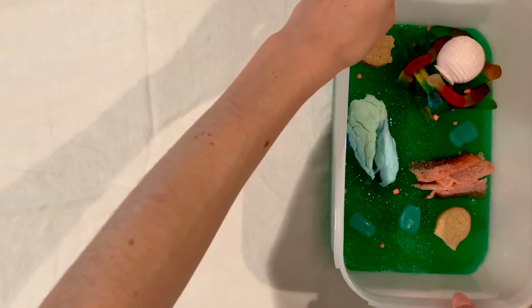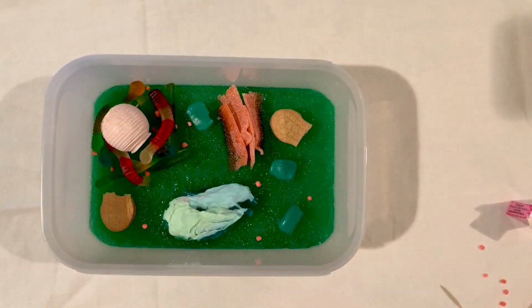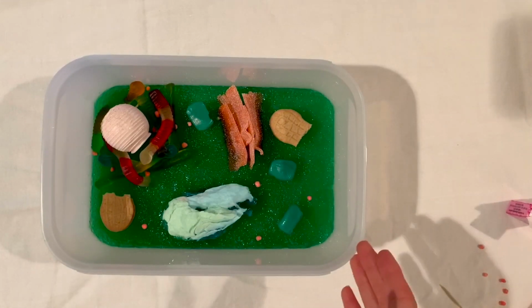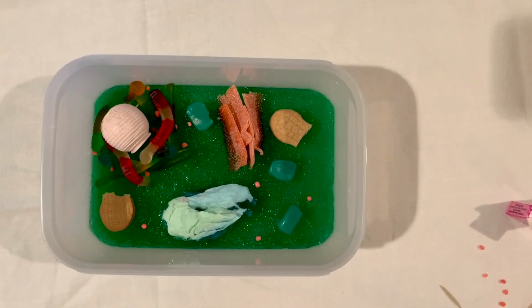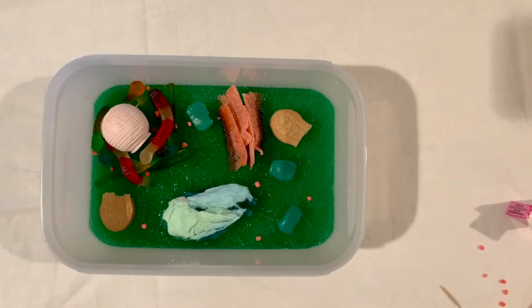So this is the completed cell. I am going to review everything that we have in here. First off, we have the Jell-O in the bottom, which represents the cytoplasm, and that just holds everything together in the cell. Next up, we have a cake pop, which represents the nucleus of the cell, which holds the genetic code and controls everything that happens in the cell.